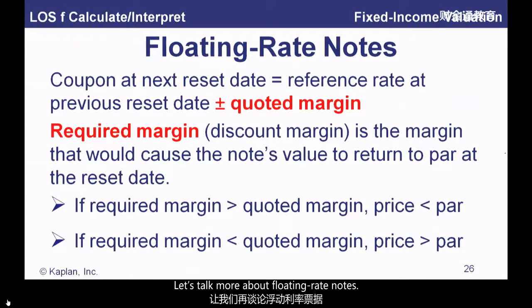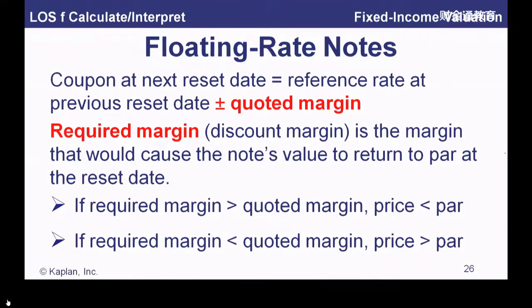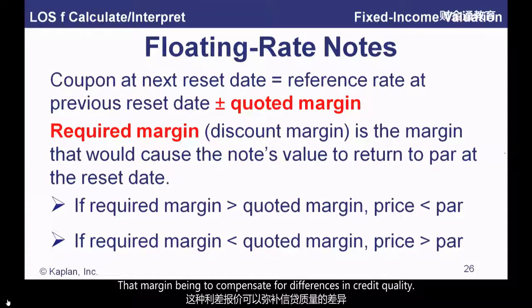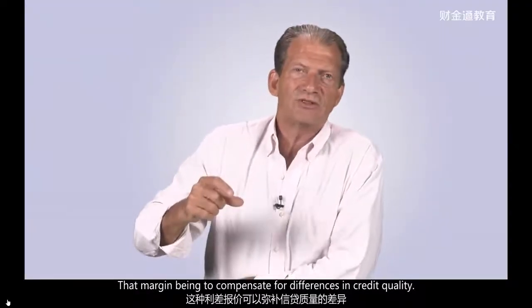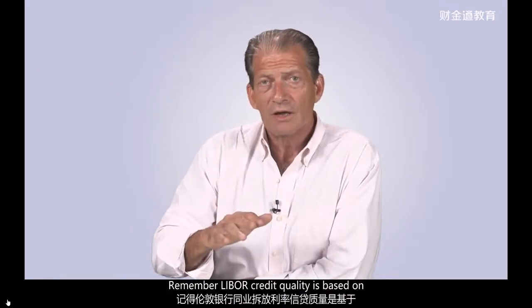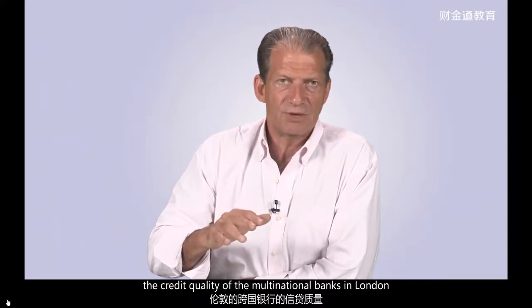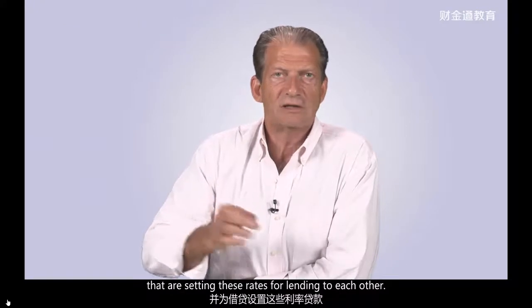Let's talk more about floating rate notes. The coupon at the next reset date is the reference rate, right? Some sort of LIBOR or something like that, a market-determined rate, plus a quoted margin. That margin is to compensate for differences in credit quality. Remember, LIBOR credit quality is based on the credit quality of the multinational banks in London that are setting these rates for lending to each other.